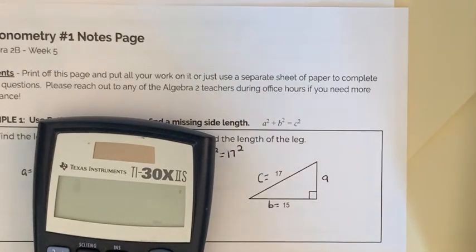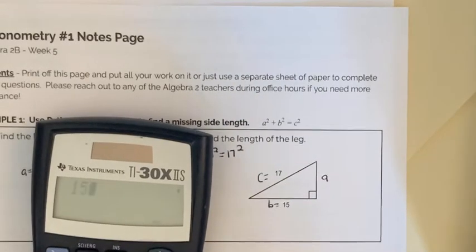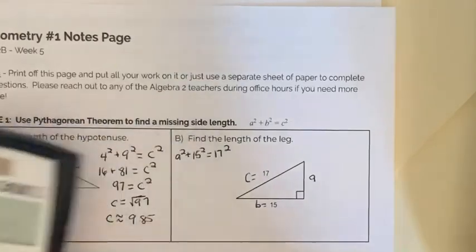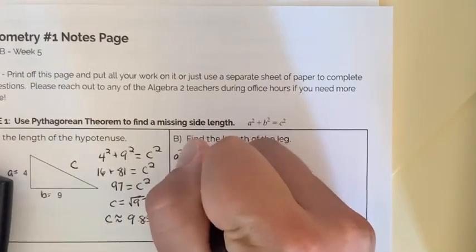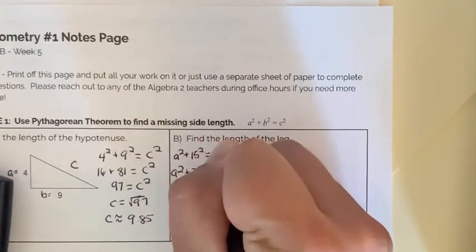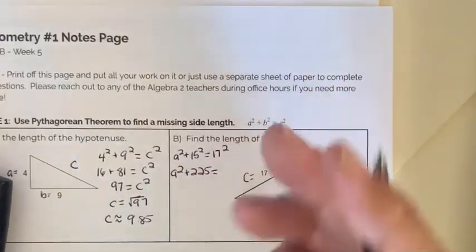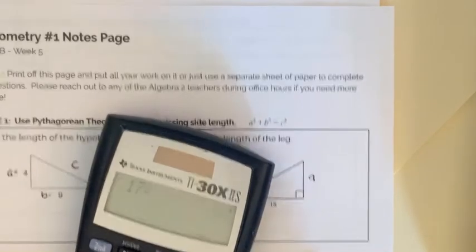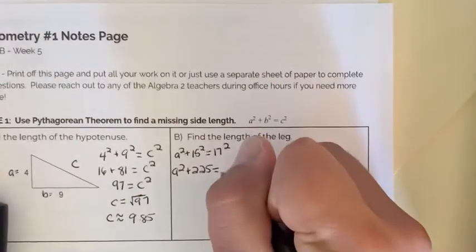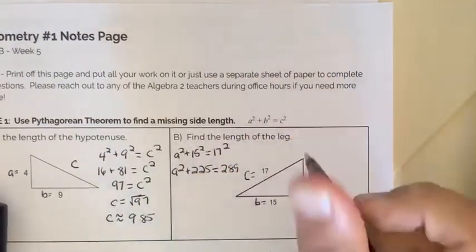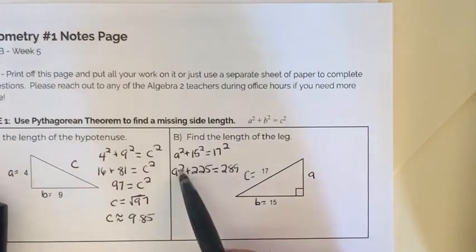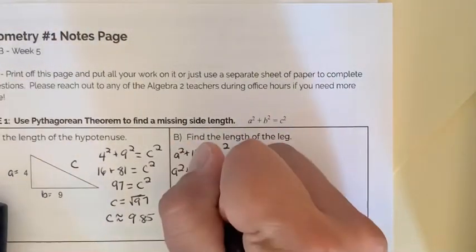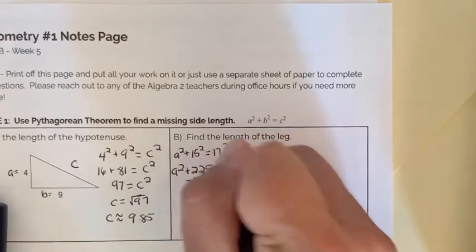15 squared is 225. So A squared plus 225 equals, then I just plug in 17 and square it, and I get 289. And now I just solve that equation. So I want A by itself, so I'm going to subtract 225 from both sides.